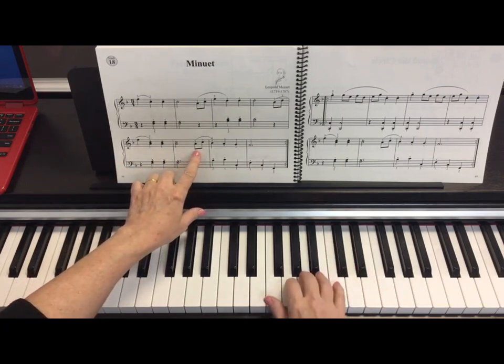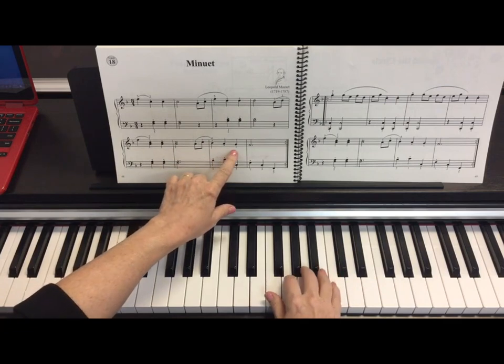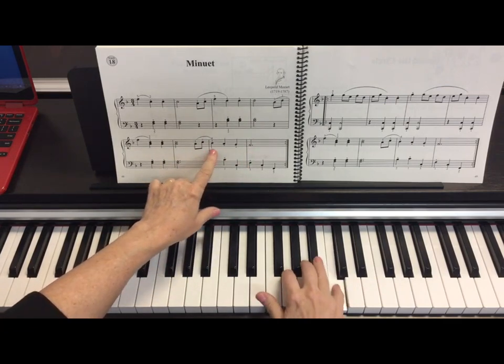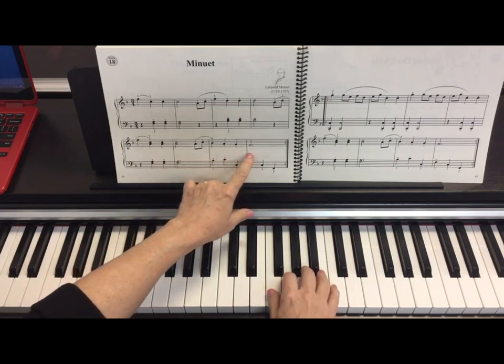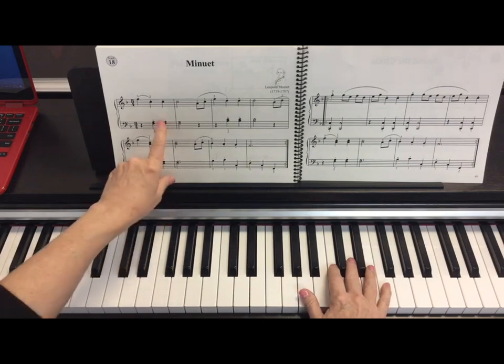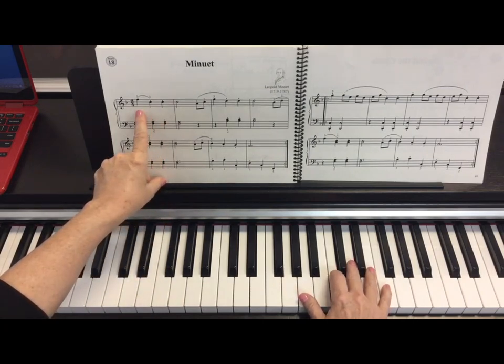Now move. La, do, te, la, so, fa. Play with me. Mi, la, do, te, la, so, fa. So that's the right hand. Let's play through it slowly. One more time, all the way through.